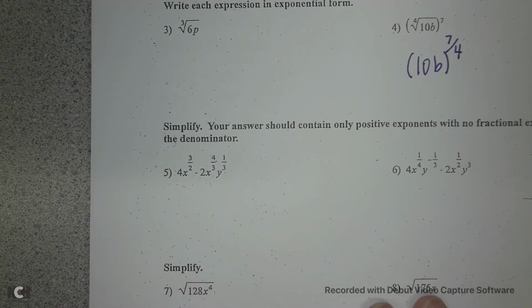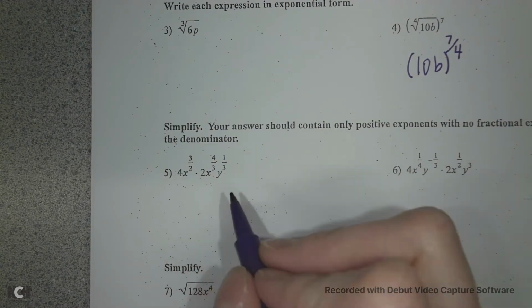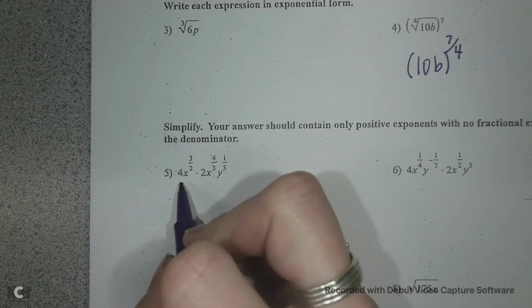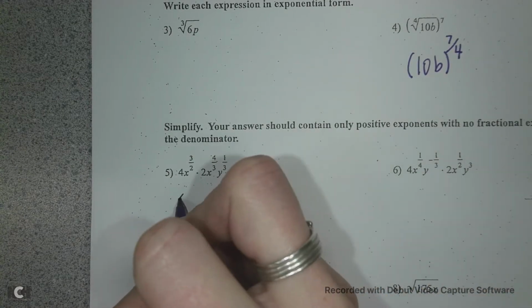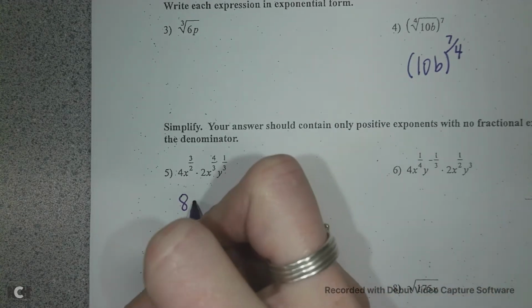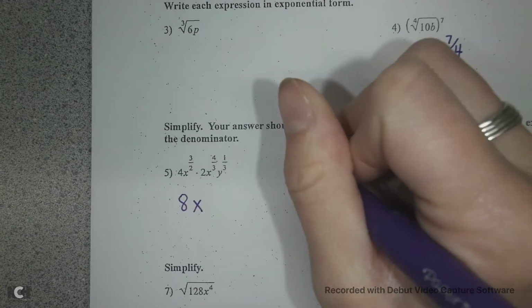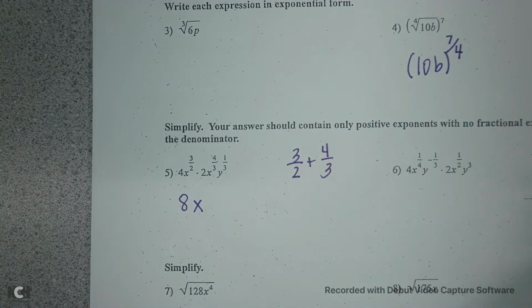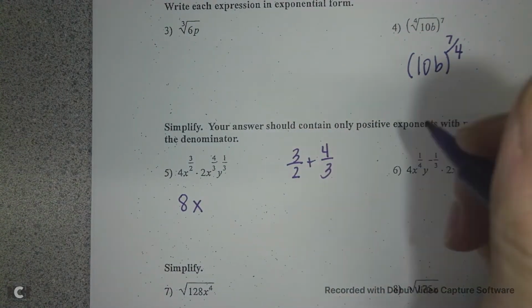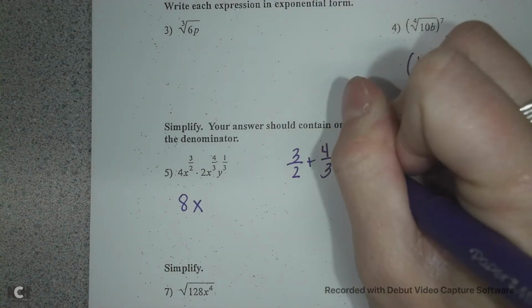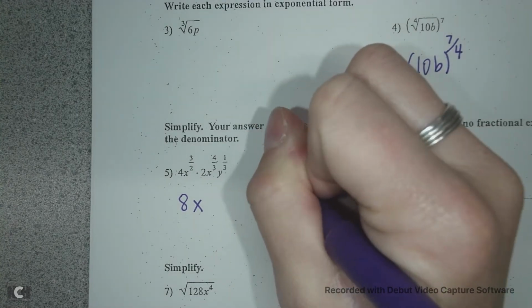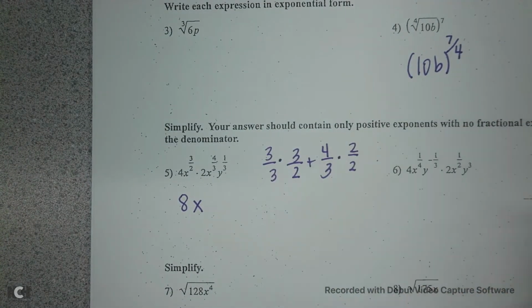We are going to simplify these. And we only want positive exponents. So we'll start by multiplying our number. 4 times 2 is 8. And then we need to combine our fractions. So on the x's, I have 3 halves, and I'm going to be adding that to 4 thirds. If you want to, you can do that in the calculator, or you can change this by multiplying by 2 and change this fraction by multiplying by 3 so we can get a common denominator.